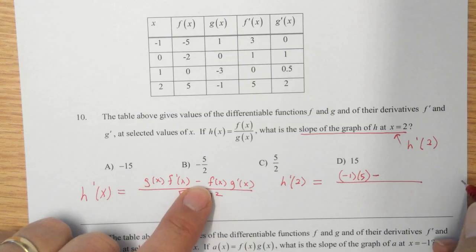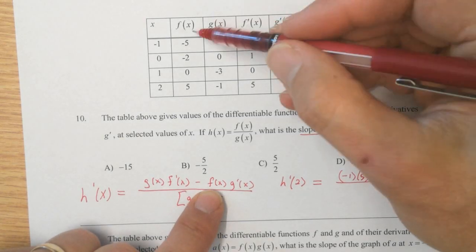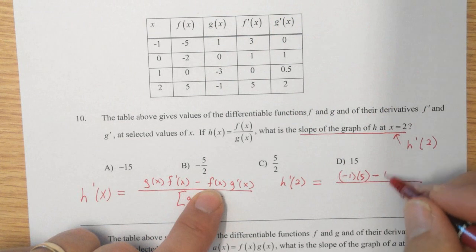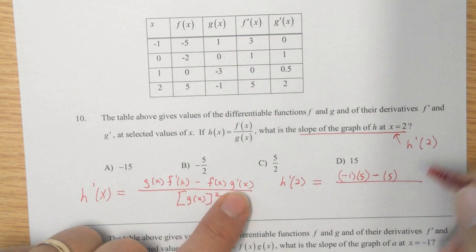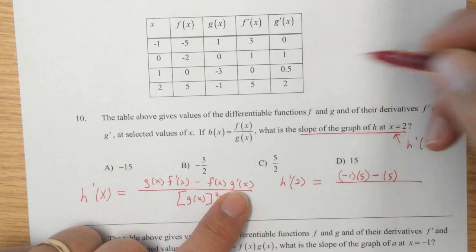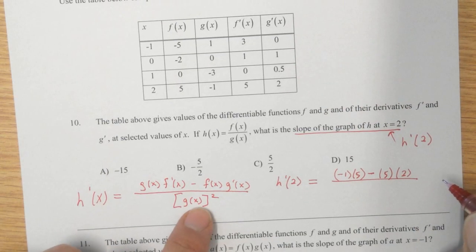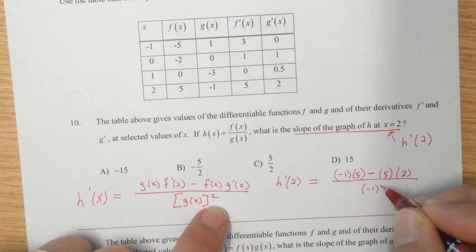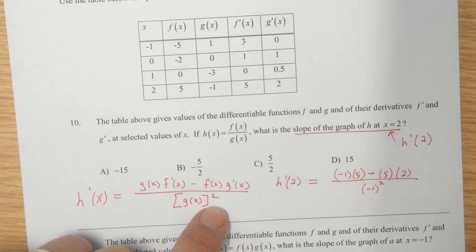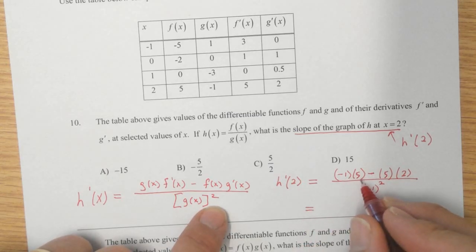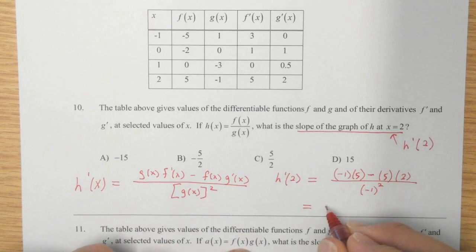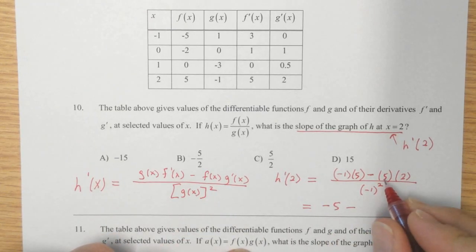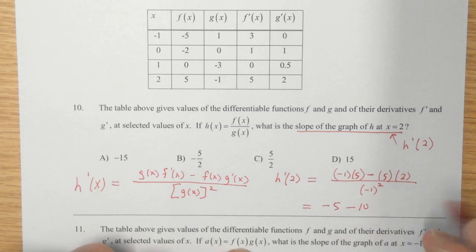Minus. Then we want f of 2, which is also 5. And we want g prime of 2, which is 2. All over g of 2 squared. G of 2 is -1. So we have -1 squared. All right, so what's this equal to? -1 times 5 is -5, minus 5 times 2 is 10, -5 minus 10, all over 1, so that's -15.